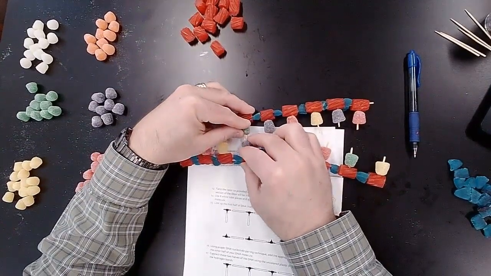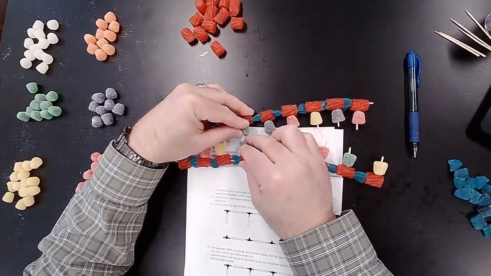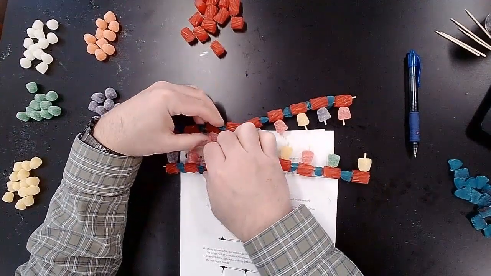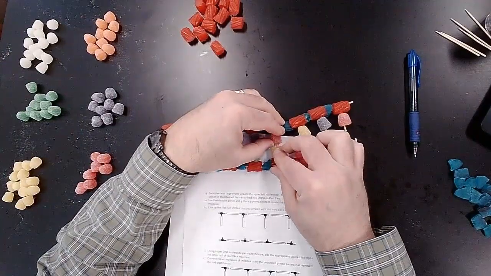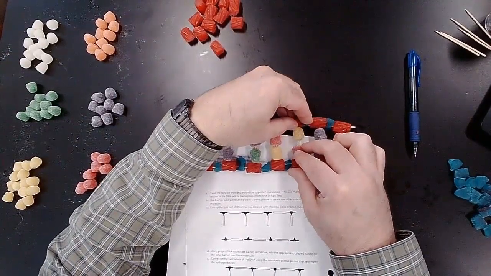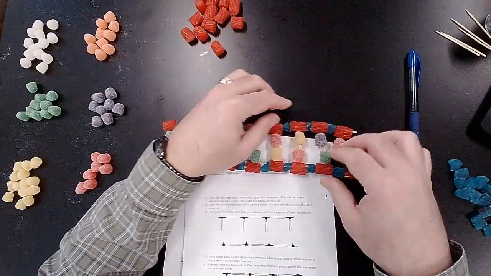It's okay to make mistakes in science. If you're in my class, you know that. It's okay to make mistakes. That's how we learn things. Scientists make mistakes all the time. Let's see if we can put this one in here. See if this one fits in here. Notice it broke. That's okay if it breaks. Not the end of the world.